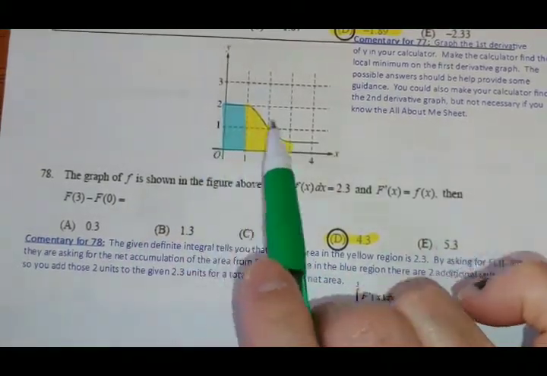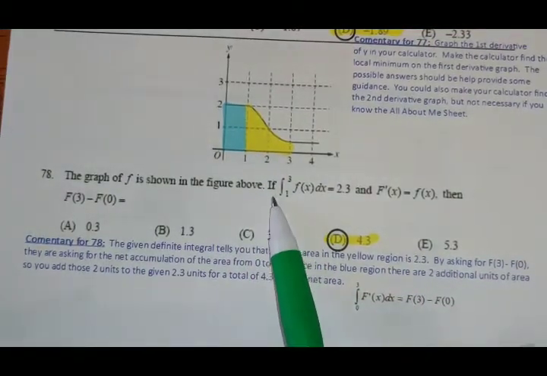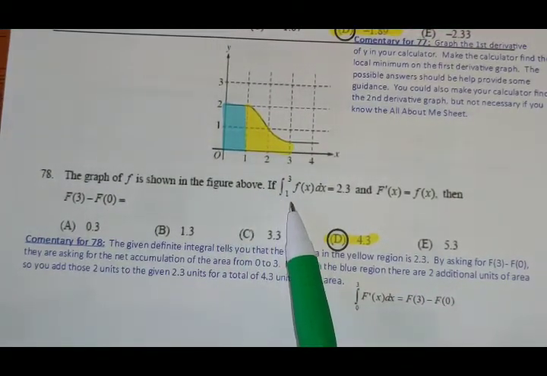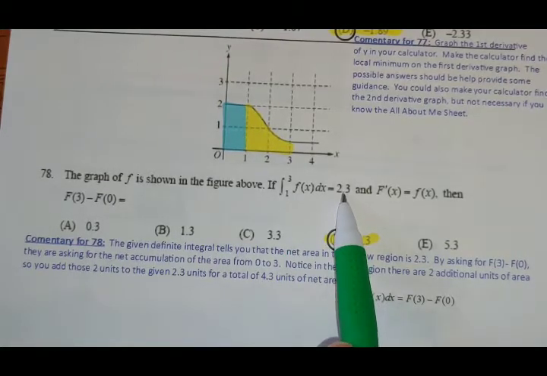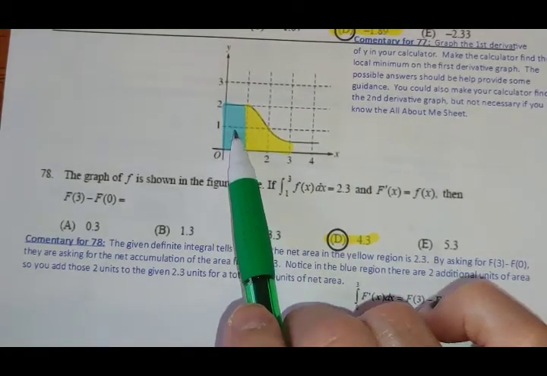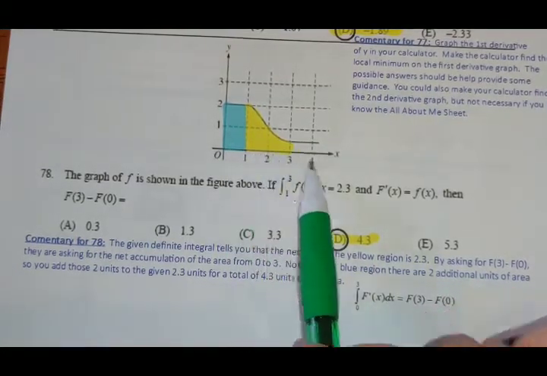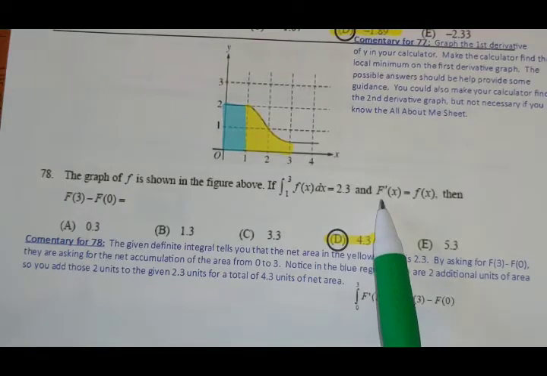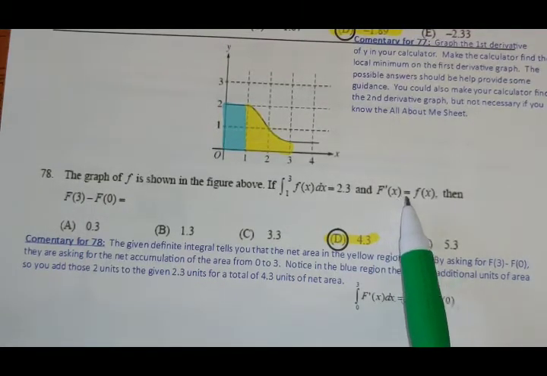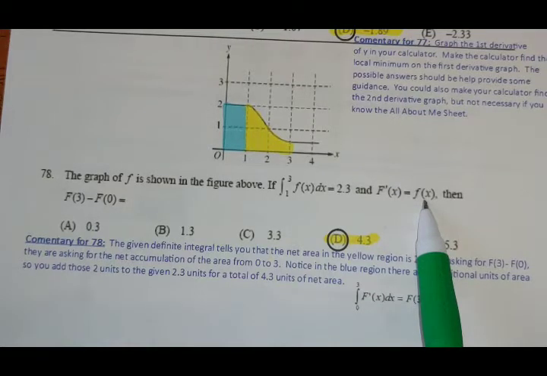So this is f. Now I've already color-coded mine. If the net area, notice how I'm reading that. I'm not saying the definite interval. If the net accumulated area from 1 to 3 is 2.3. So if you look at the way I've highlighted, the blue and the yellow together make 2.3. And big F prime of x is equal to f of x.